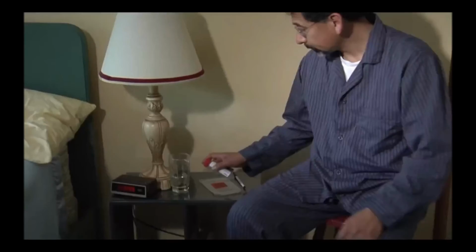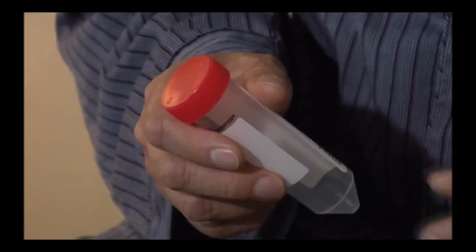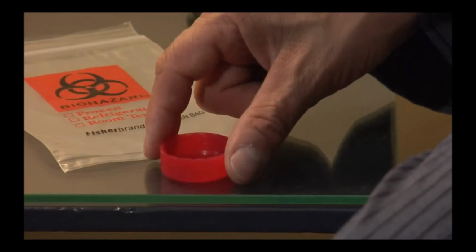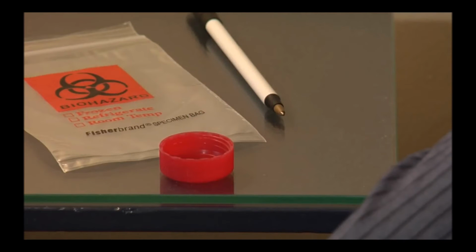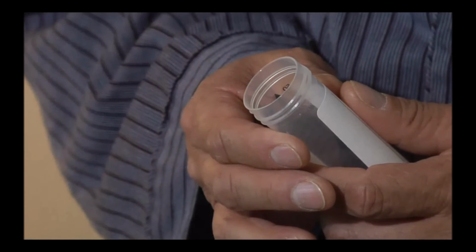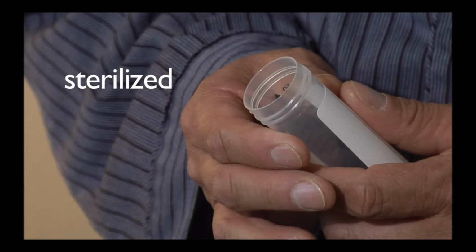Now open the specimen cup. Set the lid aside so the bottom of the lid is facing up, which protects it from getting dirty. Be careful not to touch the inside of the cup or lid. This cup is sterilized, which means it's been specially cleaned to get rid of any dirt or germs that might contaminate the sputum sample. The next step involves getting ready to cough.